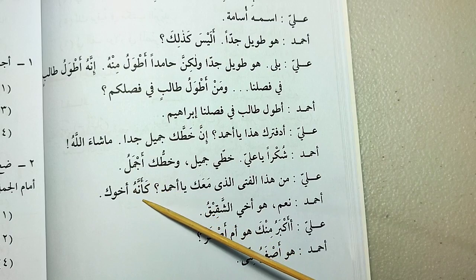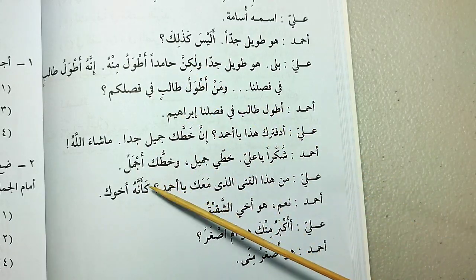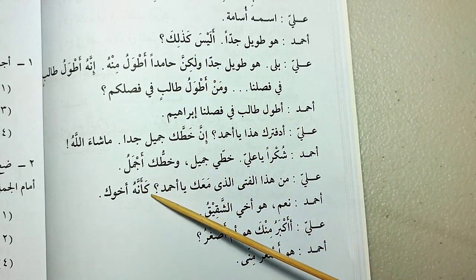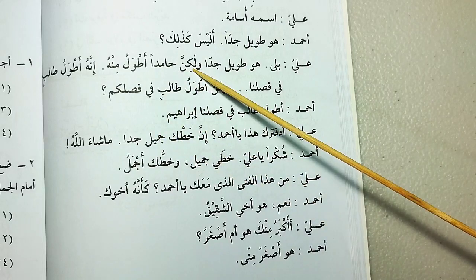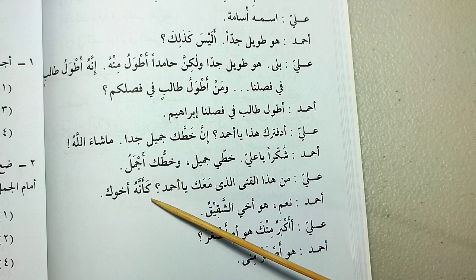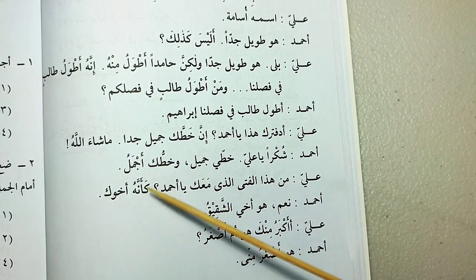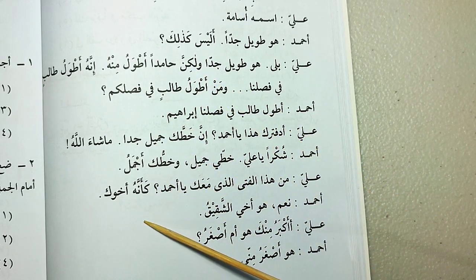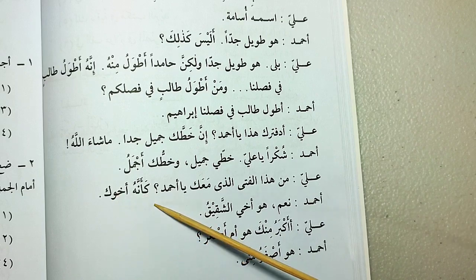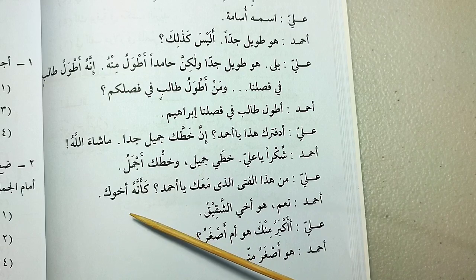كأن is from the sisters of Inna. So he is introduced two new sisters of Inna. لكن, however, but. كأن, it is as though. So لكن is حرف استدراك. It means however, but. كأن, it comes to show resemblance. He looks like your brother. كأنه أخوك. It does the same job as Inna. Grammatically has the same function. So we have اسم كأن and خبر كأن. طيب. So these are the two new sisters of Inna that are mentioned here.